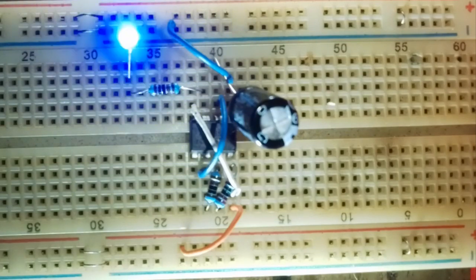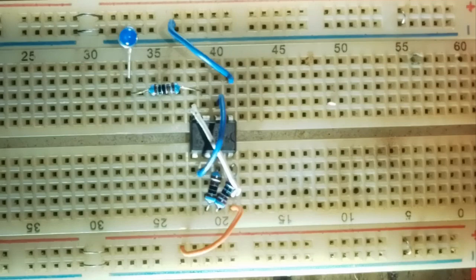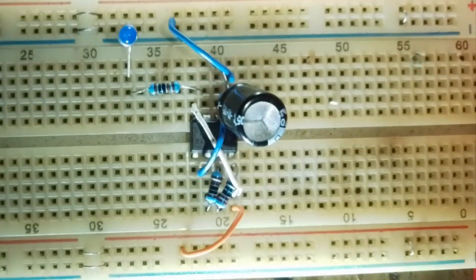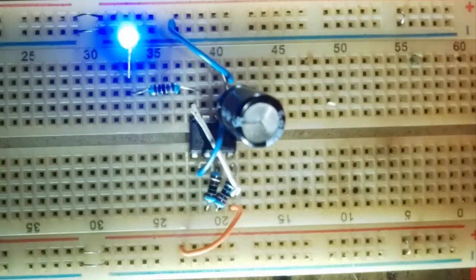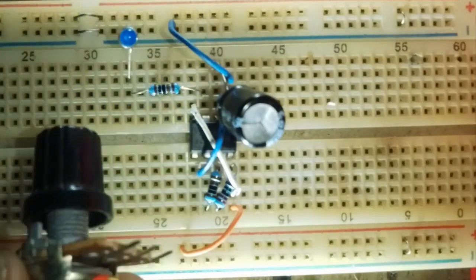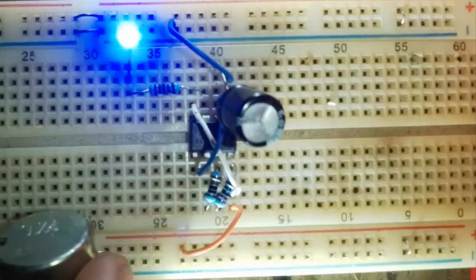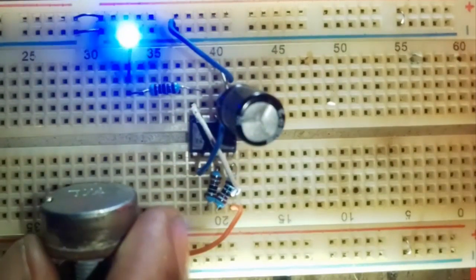Replace the 470 microfarads capacitor with another of a lower value. Let's say 100 microfarads. Now notice how fast the LED flashes. It is turning on and off at a much faster rate than when using the 470 microfarads capacitor. The simple explanation for this scenario is that a lower value capacitor takes shorter time to charge and discharge, hence the higher rate of blinking.